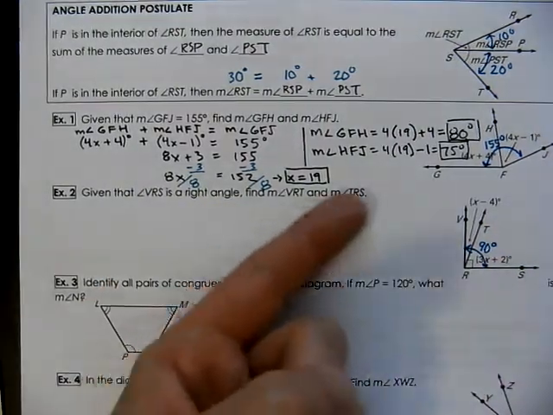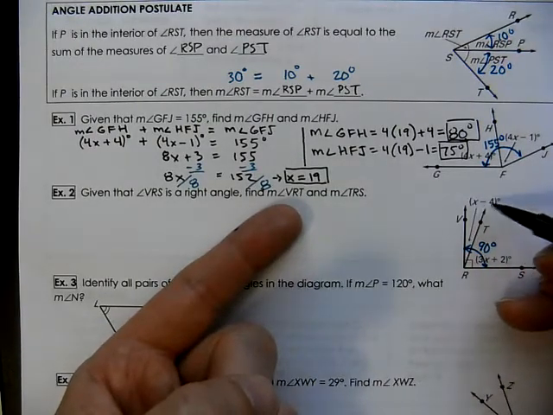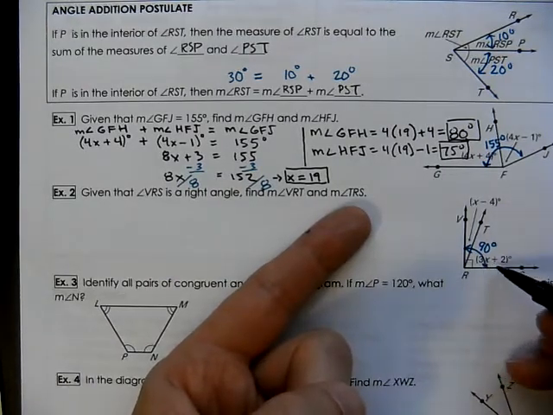Again, we want to find both angles. The measure of angle VRT is represented by x minus 4. The measure of angle TRS is represented by 3x plus 2.